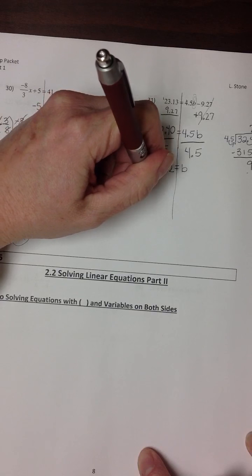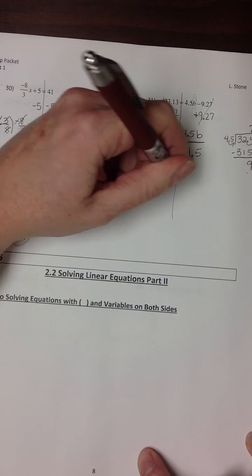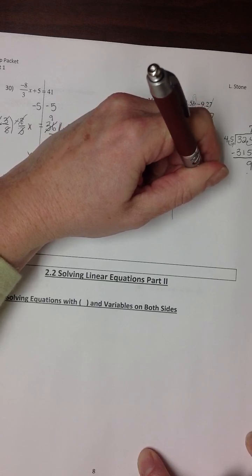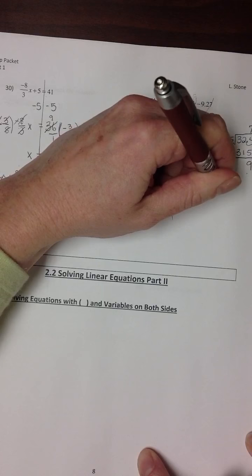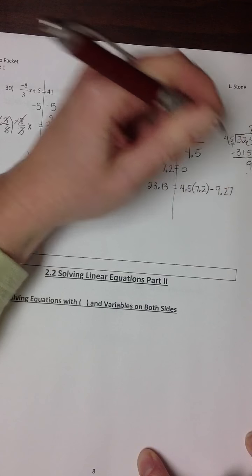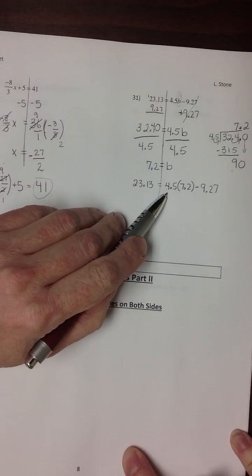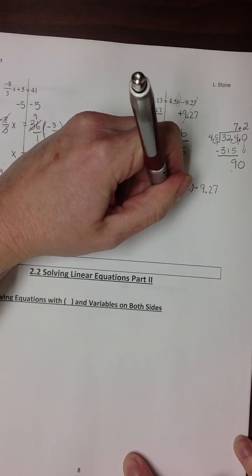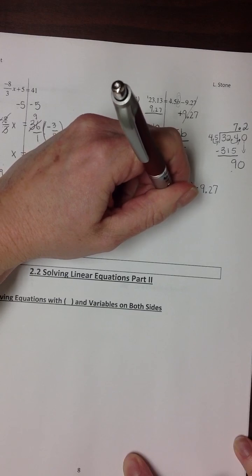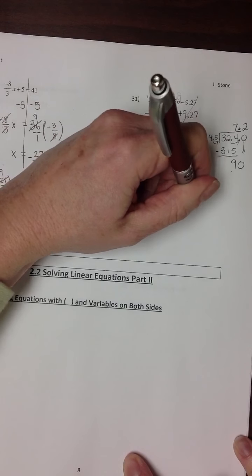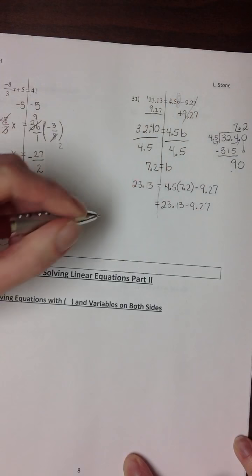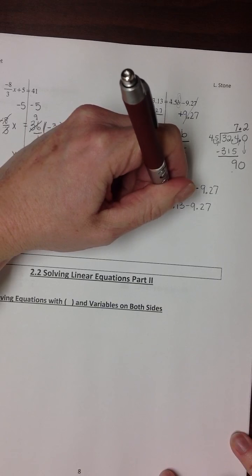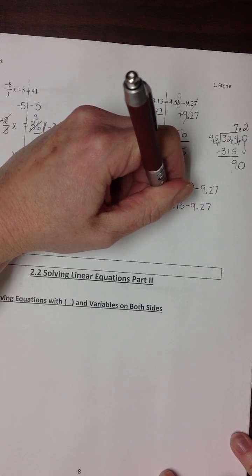When I substitute this answer in to evaluate, I get 4.5 times 7.2 minus 9 and 27 hundredths. Now 4.5 times 7.2 will equal, oh, nope, sorry, will equal 32 and 40 hundredths. I looked at the wrong place on my notes.